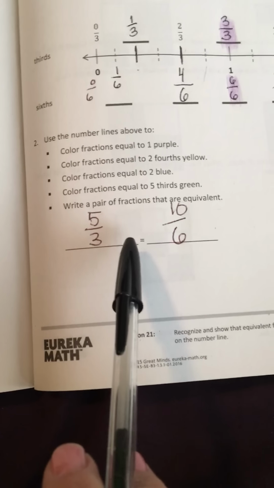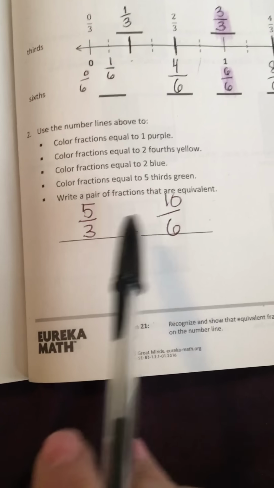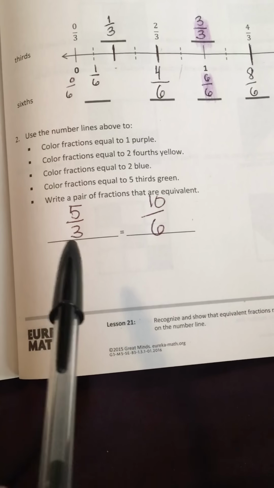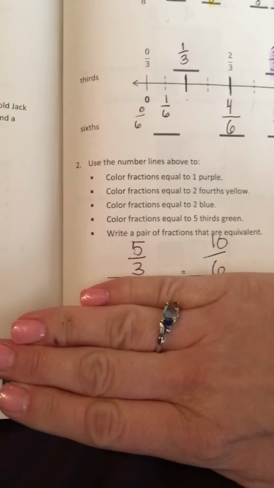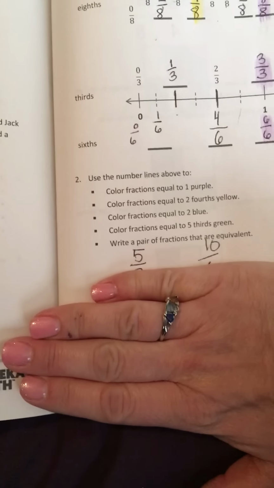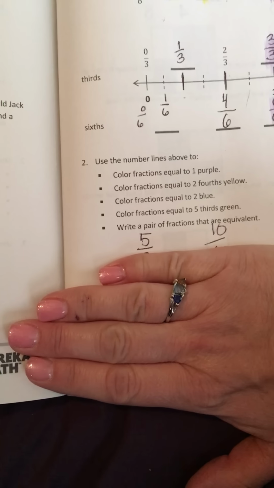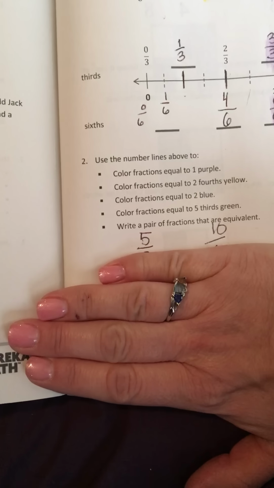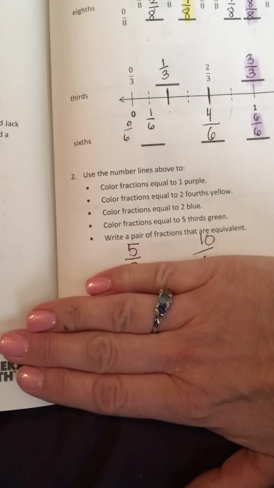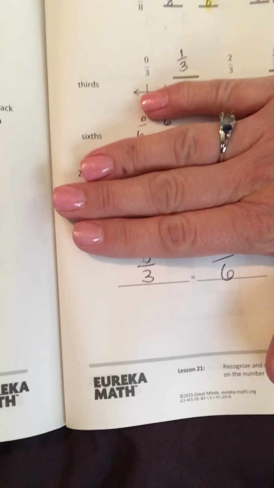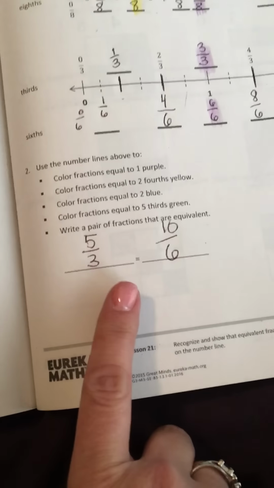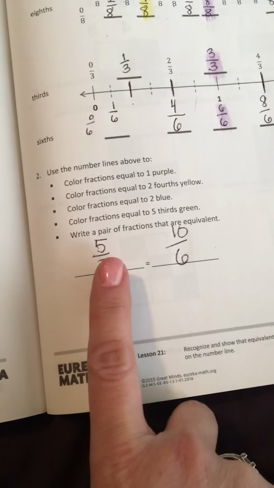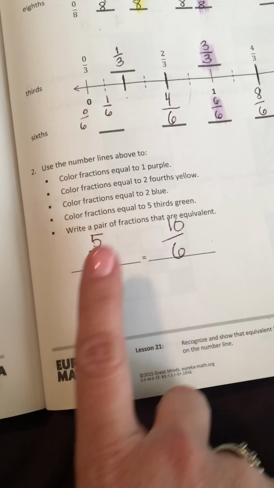I want you to look at these because this is why they wanted you to write them side by side. If you look at these, you might notice something that makes these equal that will help you later as a clue. Look at 5 and 10, and I want you to think about a way you can get from 5 to 10 for the numerators in a way that you can get from 3 to 6 for the denominators. The reason, and this is like a hint for later, some of you will see it right away.